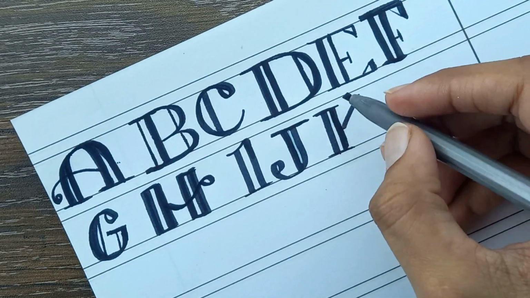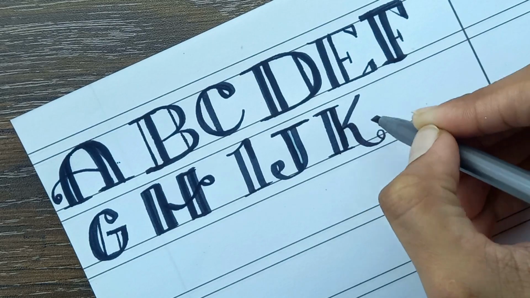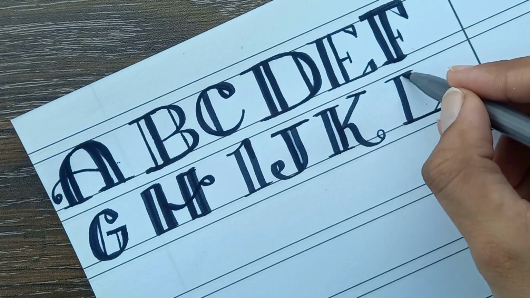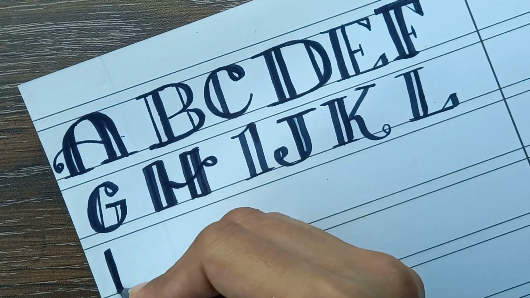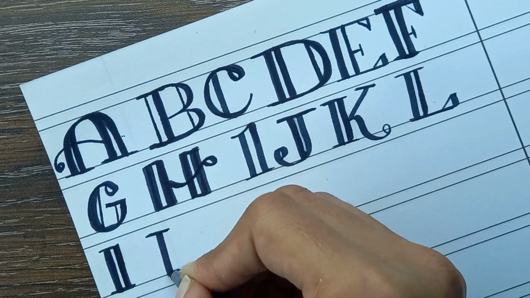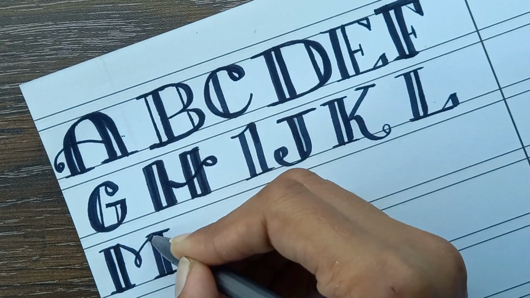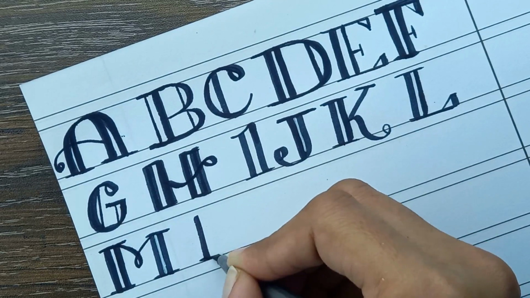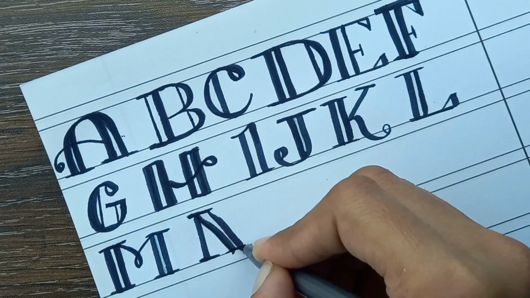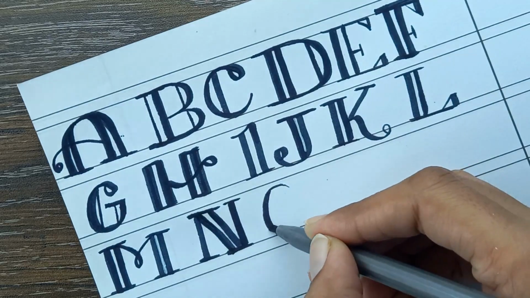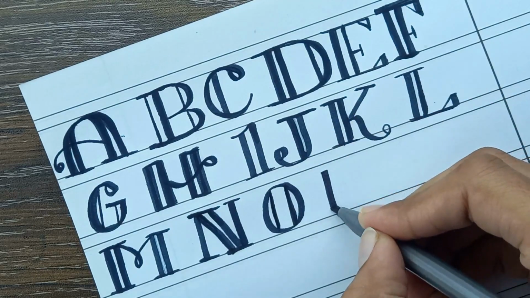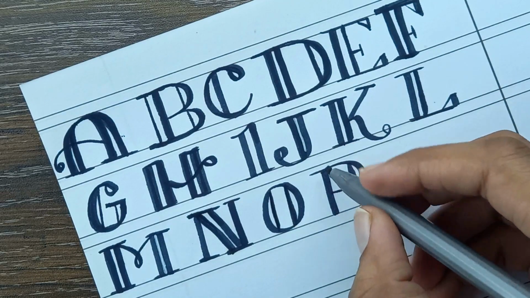K. K for kite. L. L for line. M. M for milk. N. N for nose. O. O for orange. P. P for parrot.